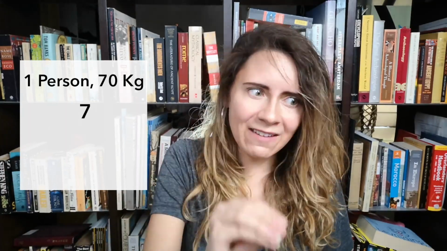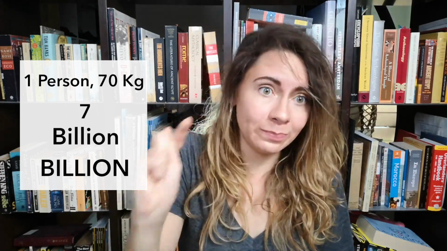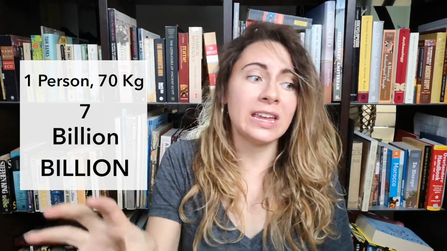For every 10 to the 12 carbon 12 and 13 atoms, we have about 1 or 2 carbon 14 atoms. Now you might look at this number and think that it's impossible or silly to use such a small, minuscule amount of atoms to measure time and date things. But if you think about it, a person who weighs, let's say, 70 kilos has 7 billion, not just billion, billion carbon atoms inside of them.